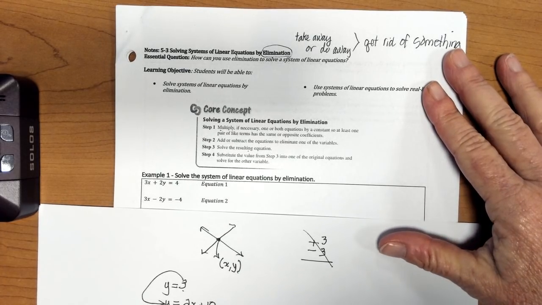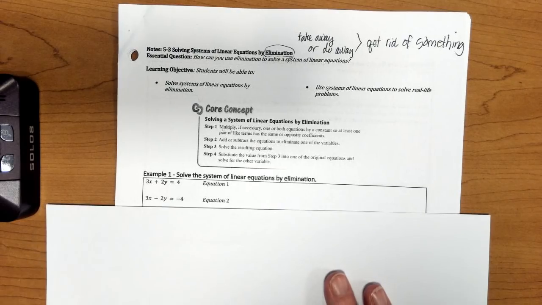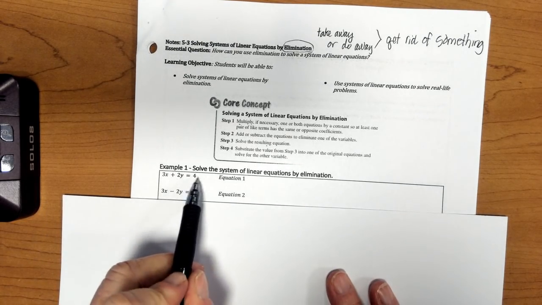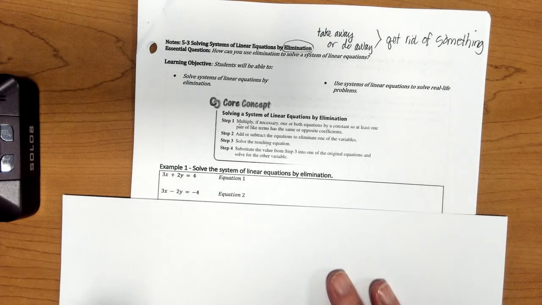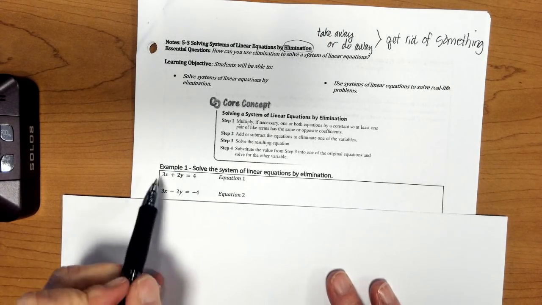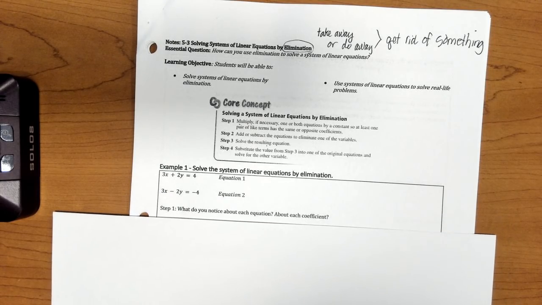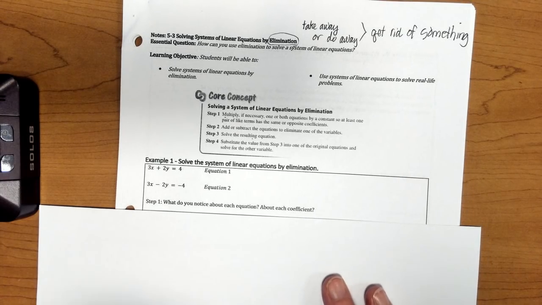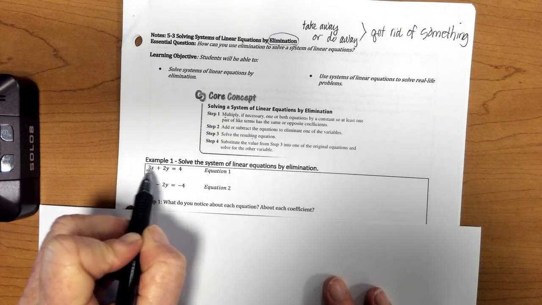In this very first example, we're supposed to solve this linear system by eliminating. So take a look. I have 3x plus 2y is equal to 4, and I've got 3x minus 2y is equal to negative 4. So these are my two equations, and I want you to look at what you notice about the equations. What do you notice about the coefficients? Please remember that the coefficient is sitting in front of the variable.